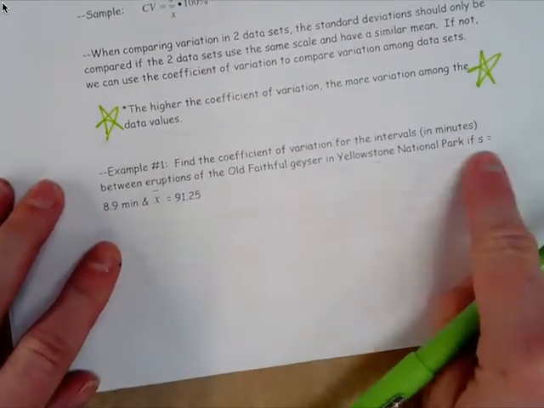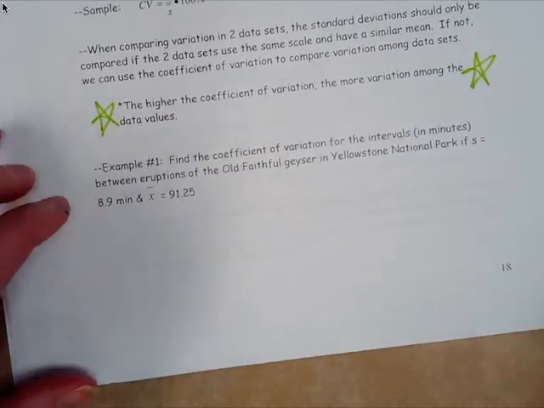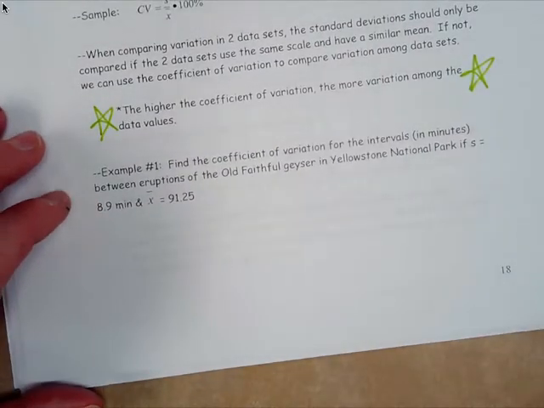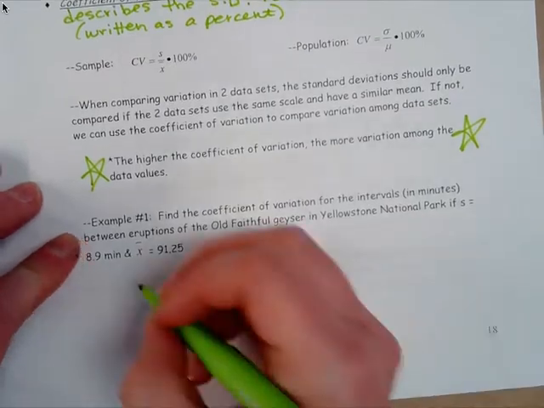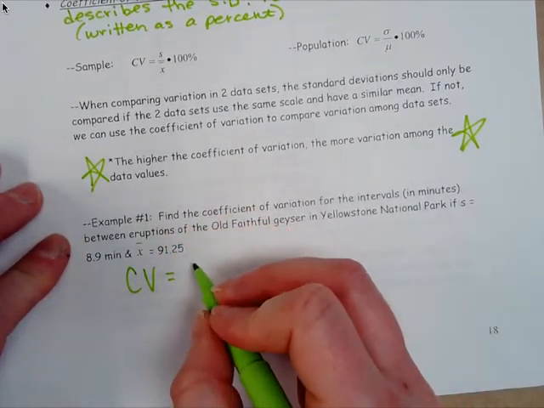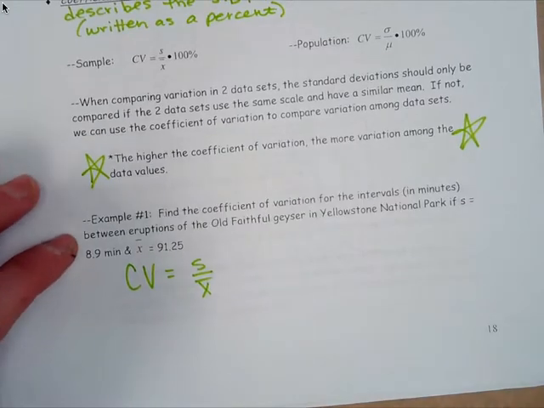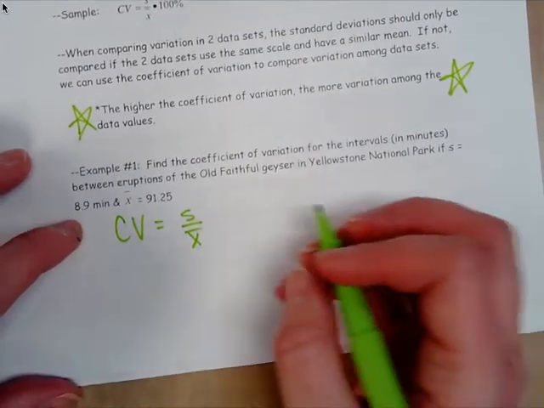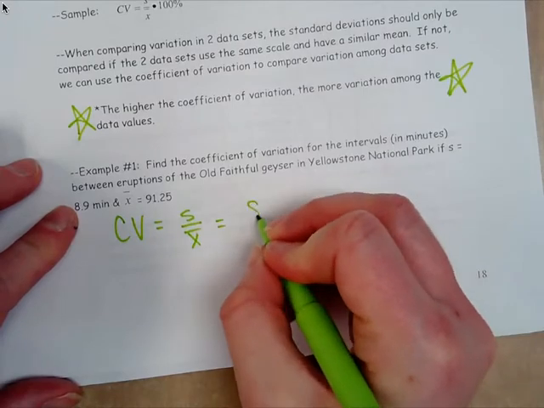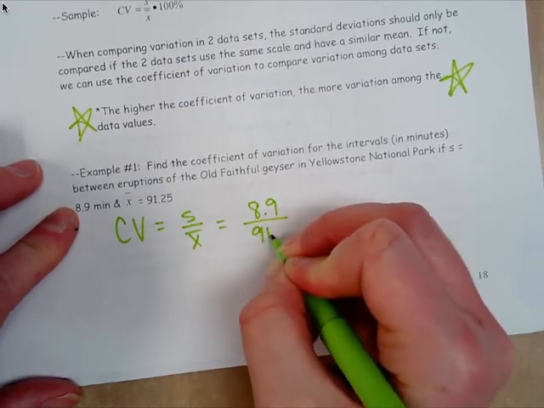So let's look at the coefficient of variation for the Old Faithful. You just take your standard deviation and divide by your mean, and then change it to a percent. So we have 8.9 divided by 91.25.